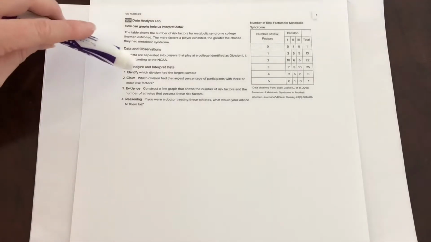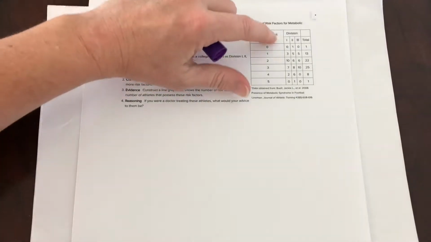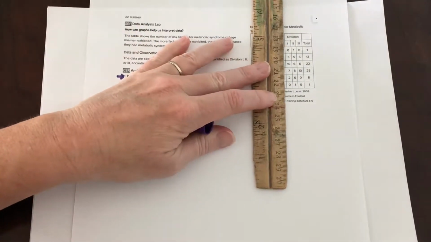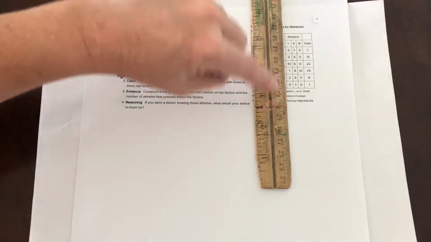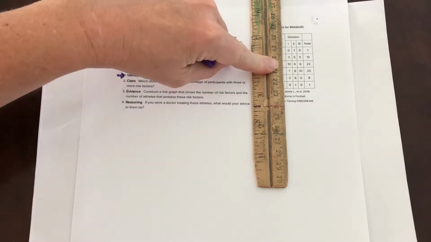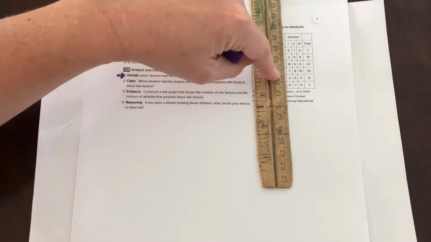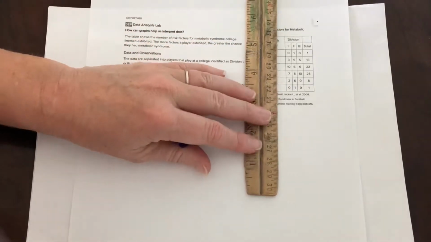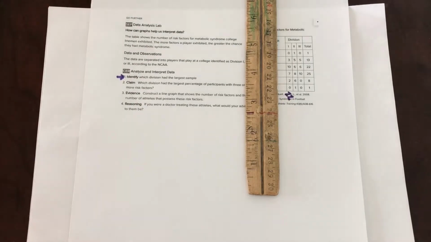So the first one says, which division had the largest sample? Well, you're going to have to add up the divisions, so that means add it up going down this way. I'm going to add up the column for Division I. They had 0 players plus 3 plus 10. 3 plus 10 is 13, plus 7 is 20, plus 2 more is 22. So I'm going to write a little note here that there were 22 players in Division I.